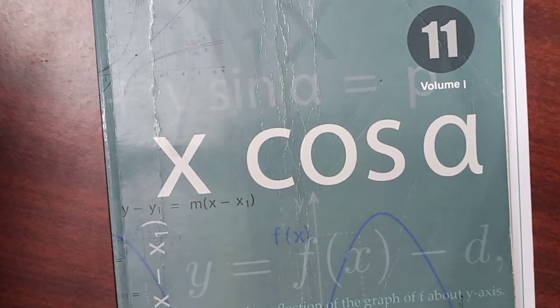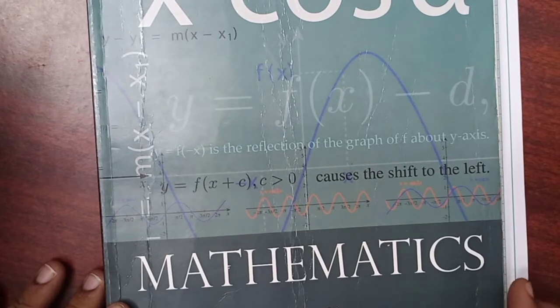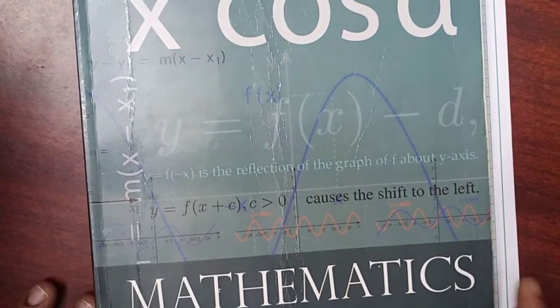Students, this is Sivakumar, 11th standard mathematics, chapter number 1, continuation of exercise 1.4. Now problem number 6.